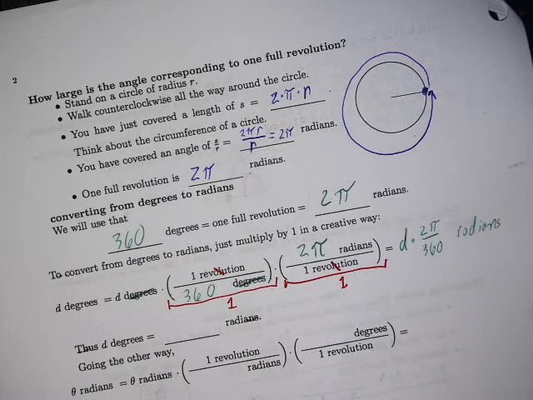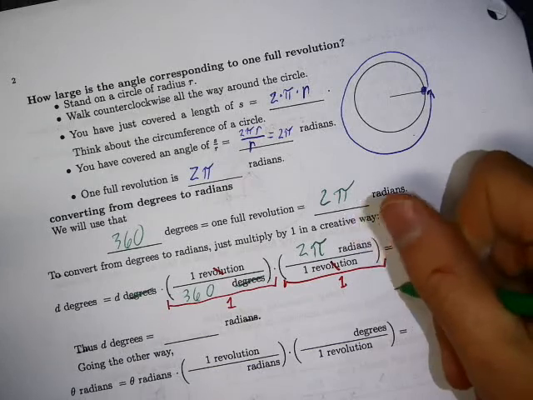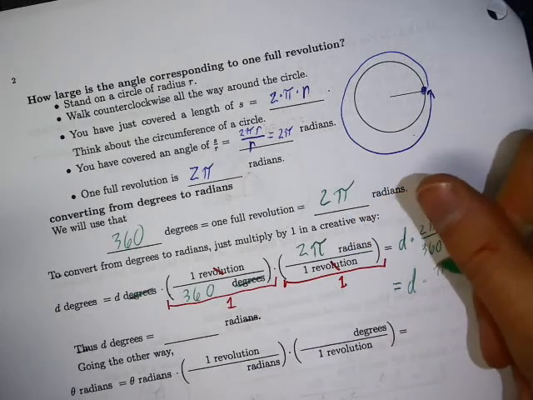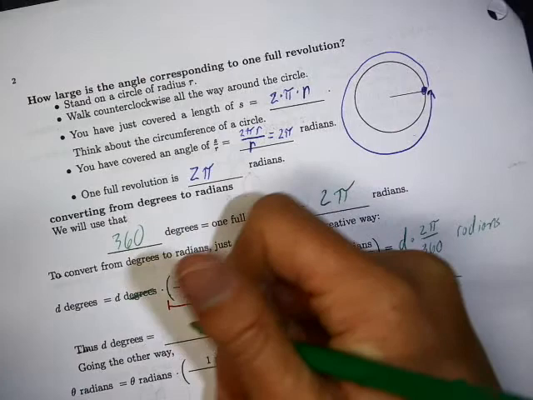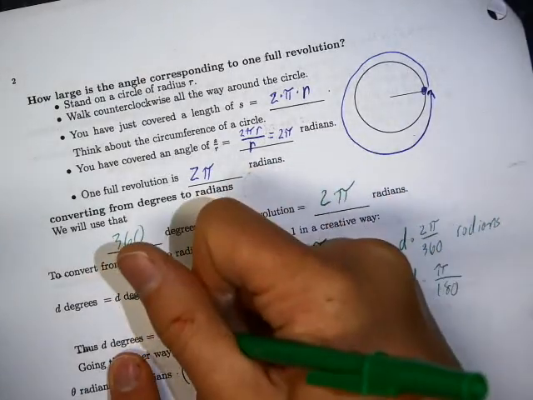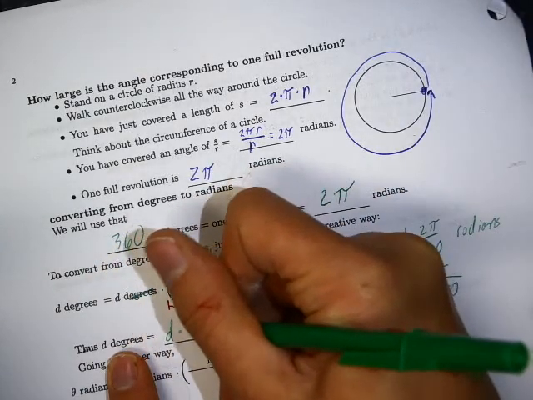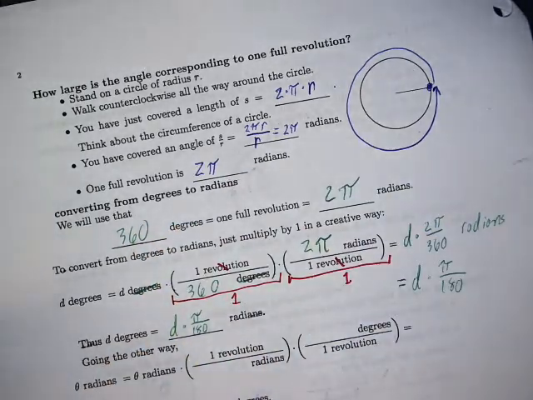But if I plan on actually using this formula repeatedly, should I simplify the thing on the right-hand side? You know, what does 2 pi divided by 360 simplify to? Pi over 180. Right, there's a 2 in the numerator and in the denominator. So d degrees is the same thing as d times pi over 180 radians. That makes sense?